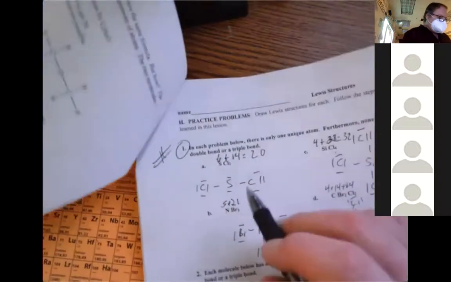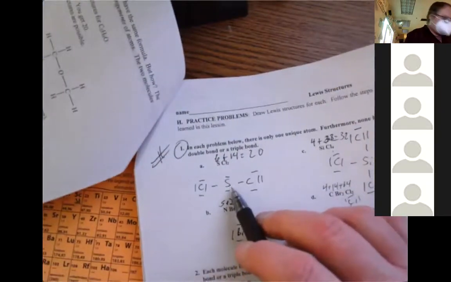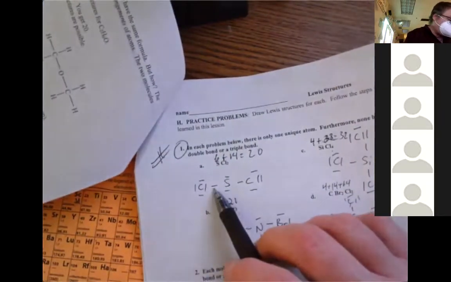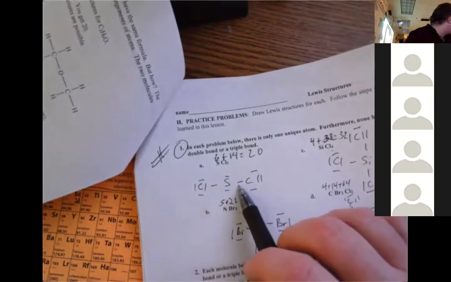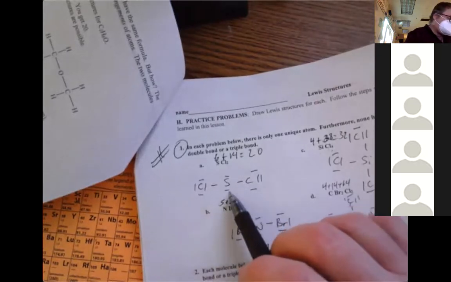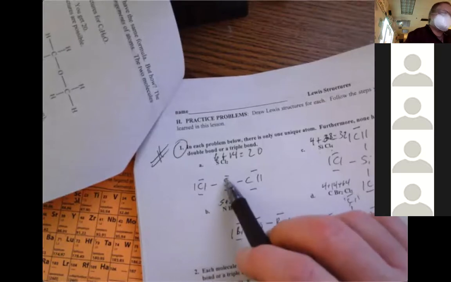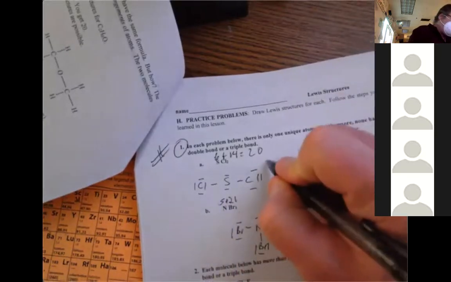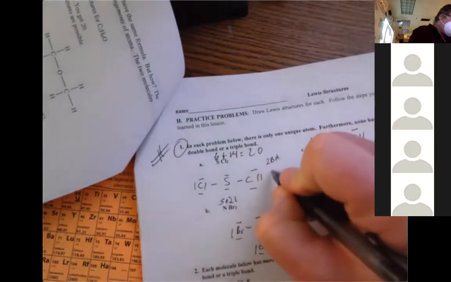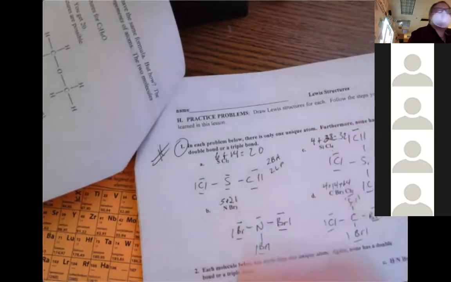So let's take a look. If we're looking at sulfur here, we have 1 bonded atom, 2 bonded atoms. These 2 things are lone pairs. So sulfur here has 2 bonded atoms and 2 lone pairs.